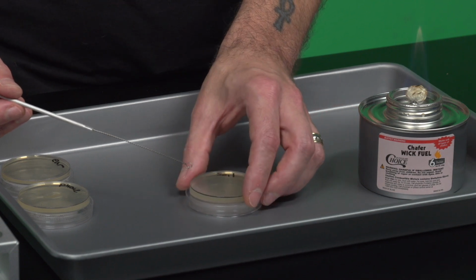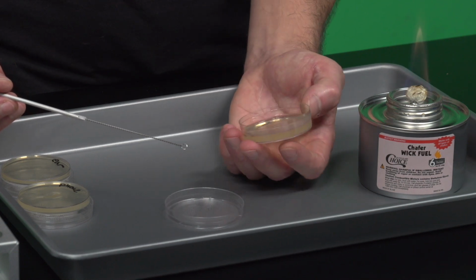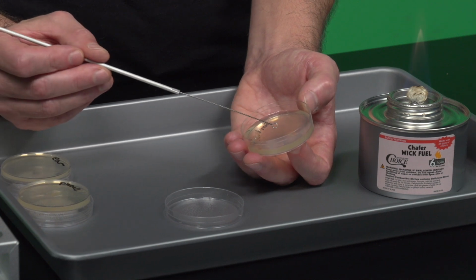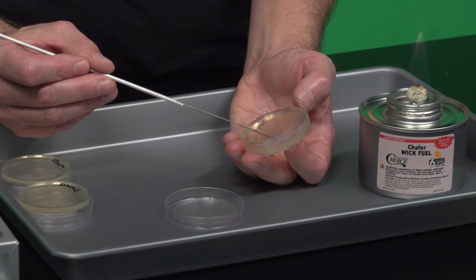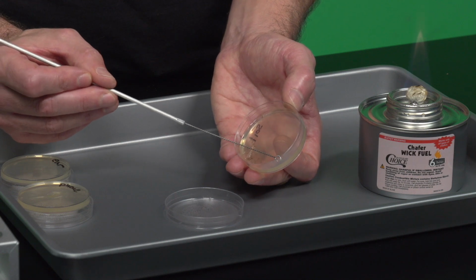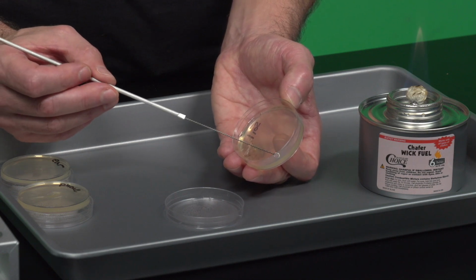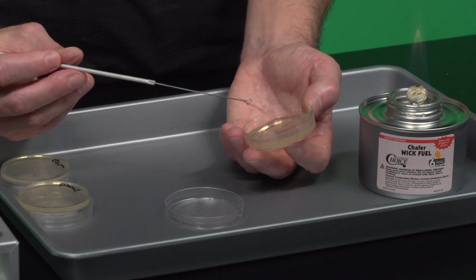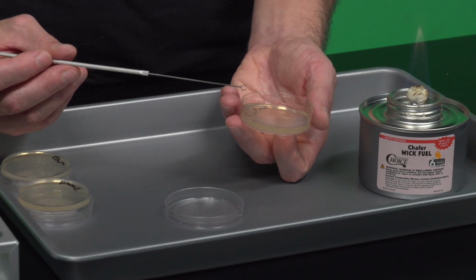Another way to test if it's cool, or to cool it down a little bit more quickly, is you can find an area of the media that you've not inoculated and you can just gently touch it with this, and the coolness of the media will help cool down the loop. Okay, you would only want to do that with the sterilized loop.